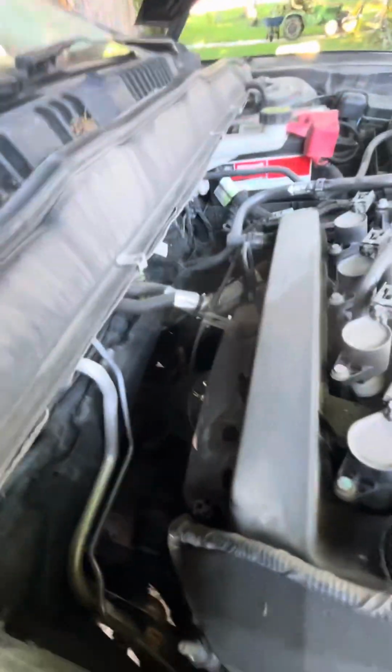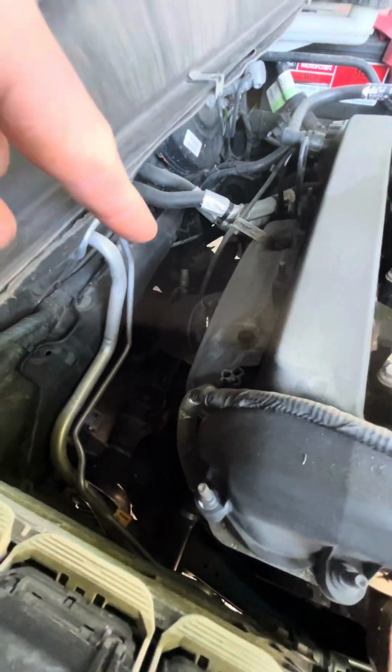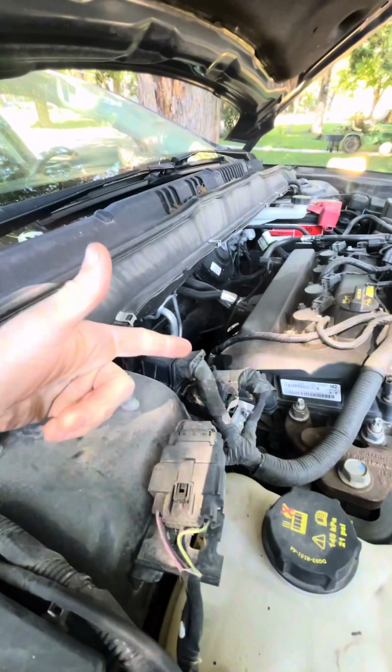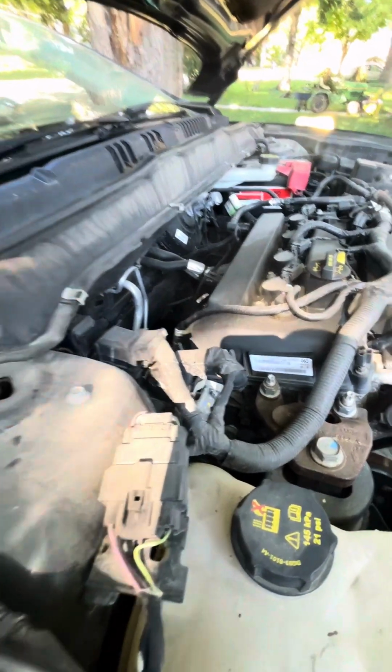And I'm going to go ahead and do some more tests on that. I'm going to make sure that there's no exhaust leaks. And I'm also going to use my heat gun to check to see if it's working properly.